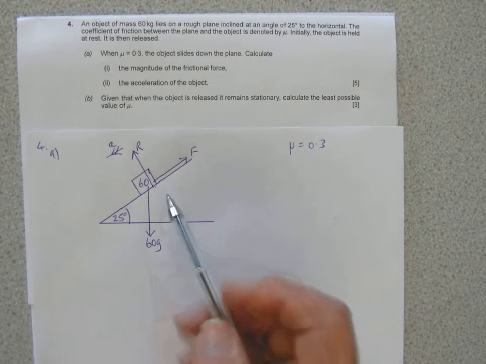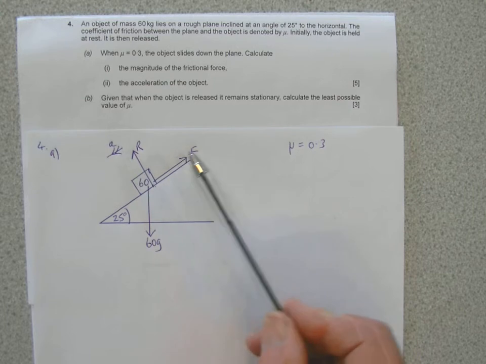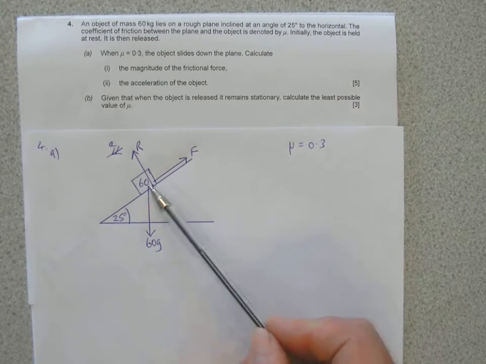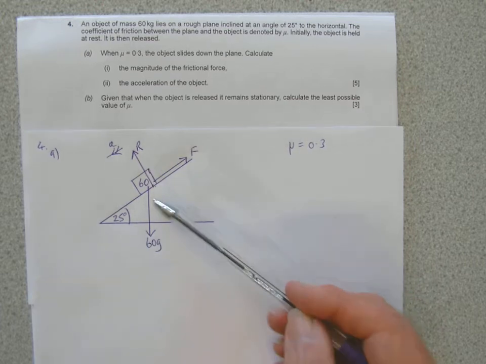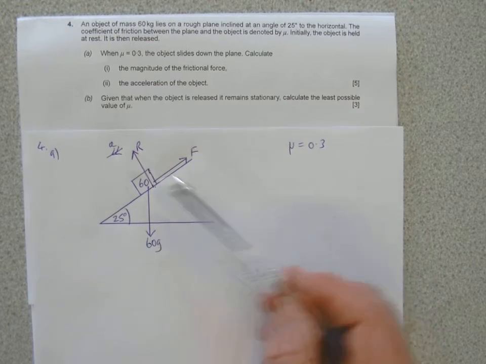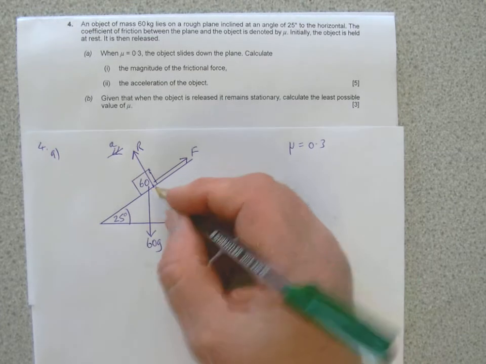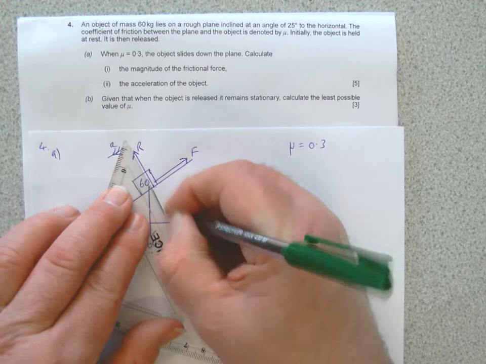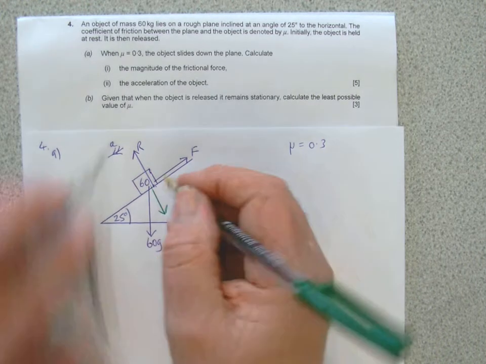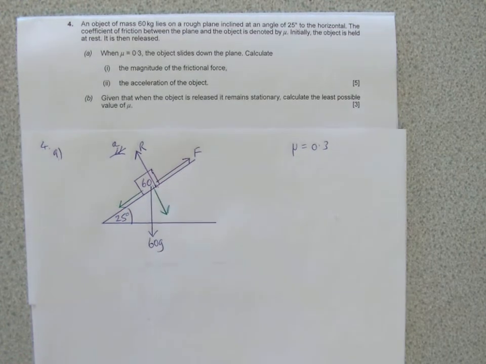Now we're going to apply Newton's second law parallel to the plane in the direction of the acceleration and perpendicular to the plane. So F is parallel to the plane, R is perpendicular, but my 60g isn't in either of those directions. So I need to get the two components of the 60g in the direction parallel and perpendicular. So the 60g will have a component in that direction, a component in that direction.